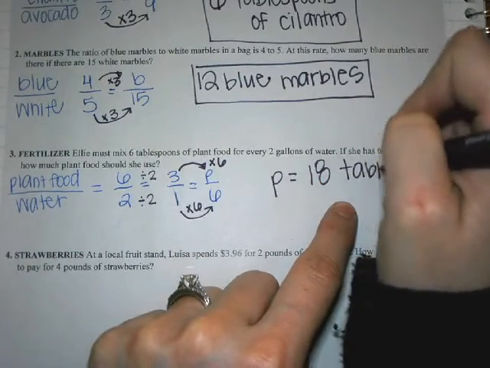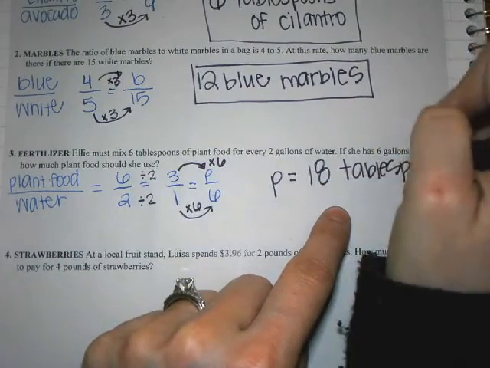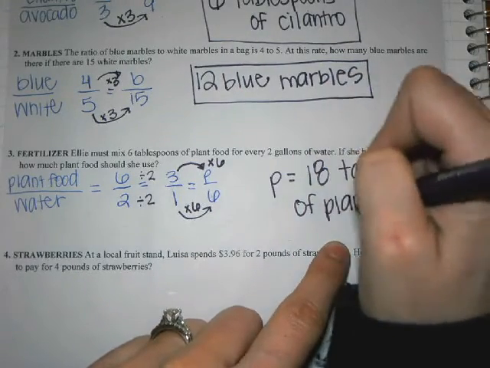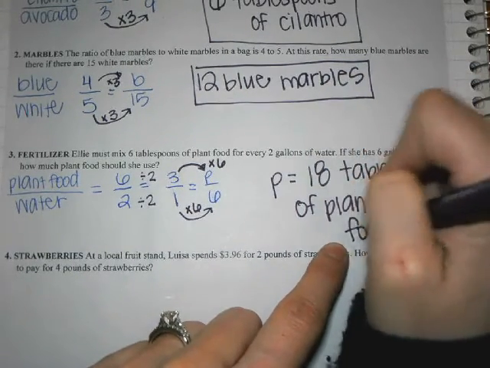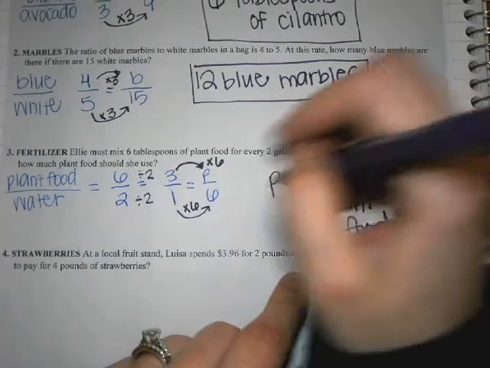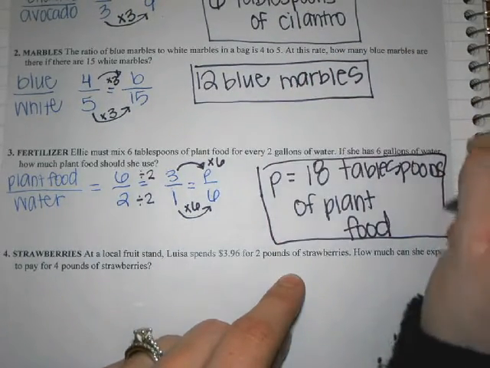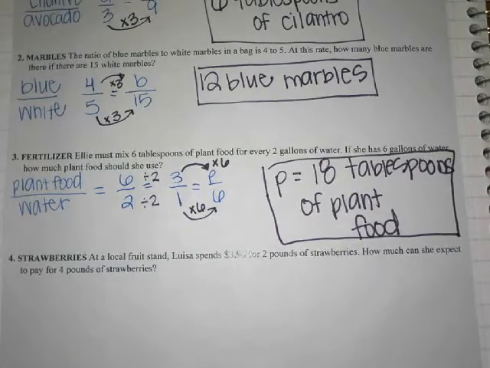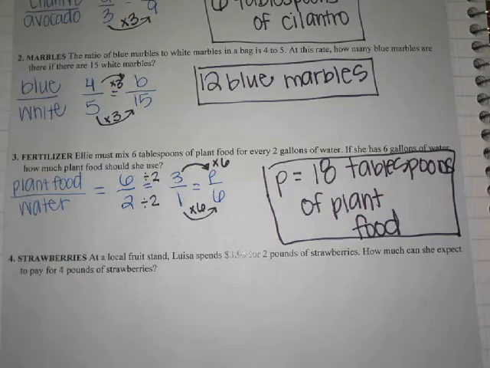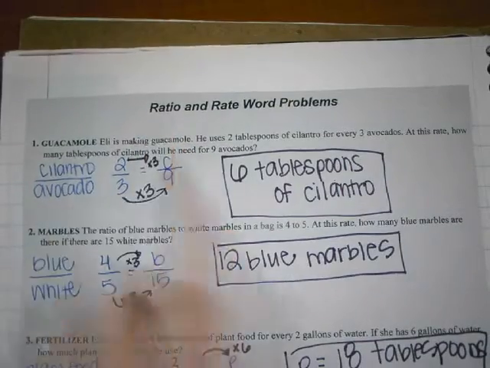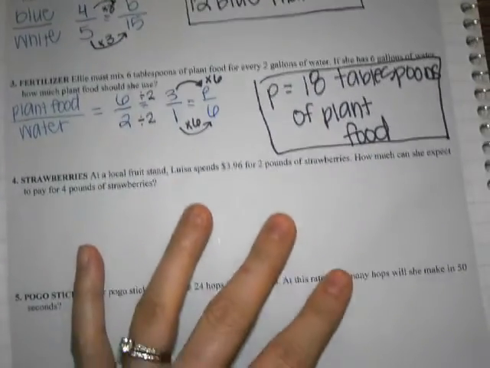Tablespoons of plant food. Any questions so far? Those have been ratio word problems, guys. So we've been working on ratios so far.